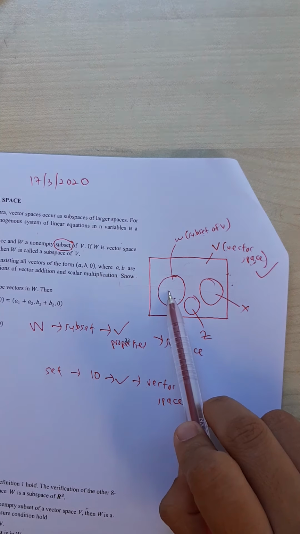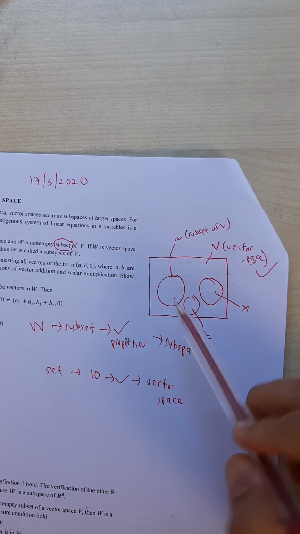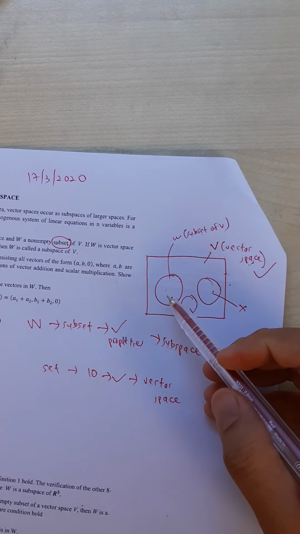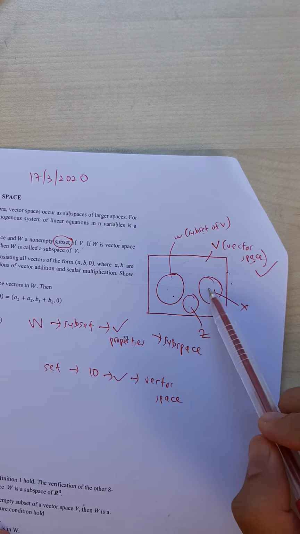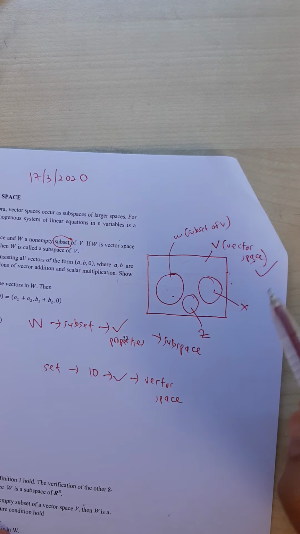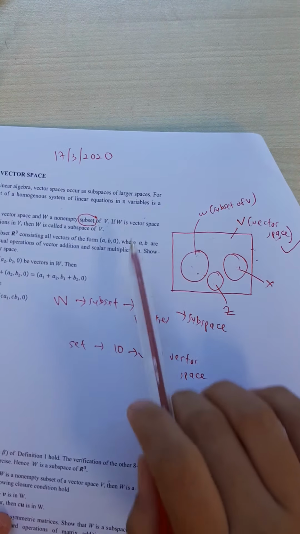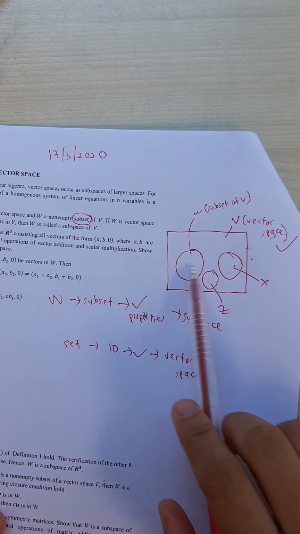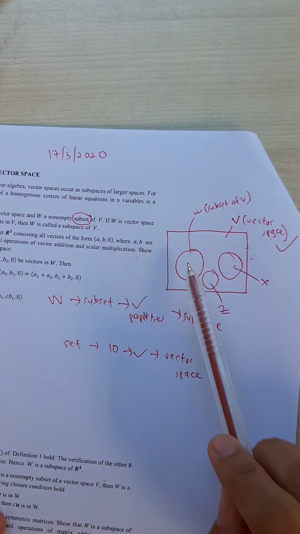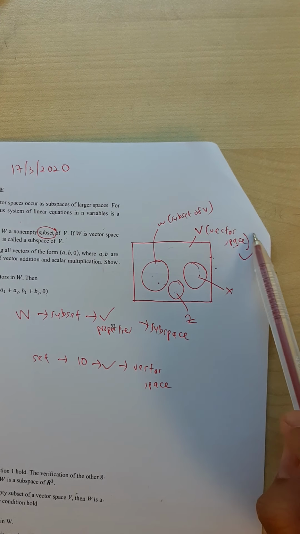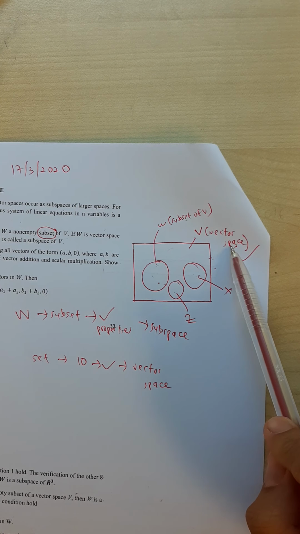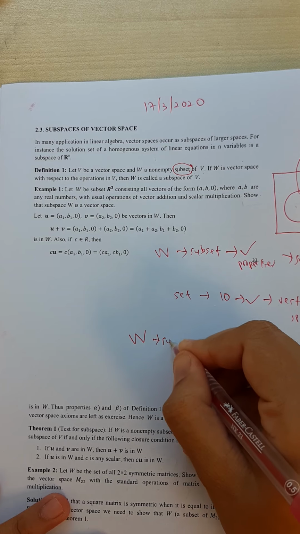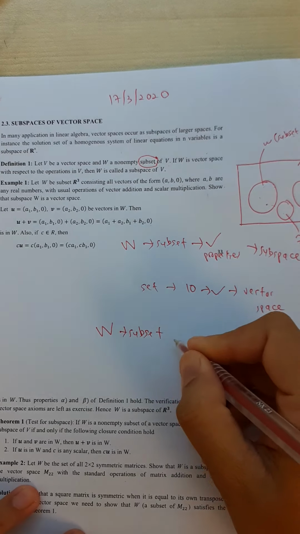You have subset W, subset X, subset Z, and many other subsets. Now your job is to check if each of these subsets here are subspaces or not, because in this definition it says that for these subsets to be subspaces, they must satisfy the same conditions satisfied by V.